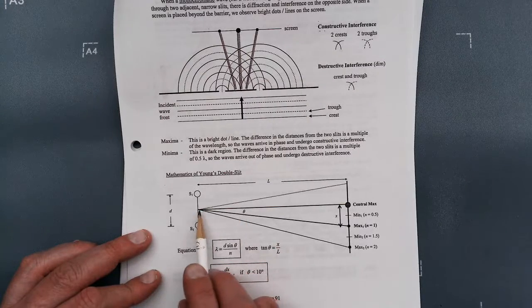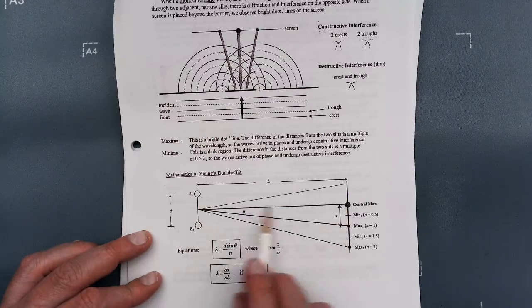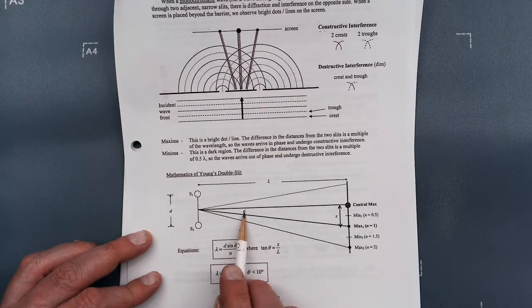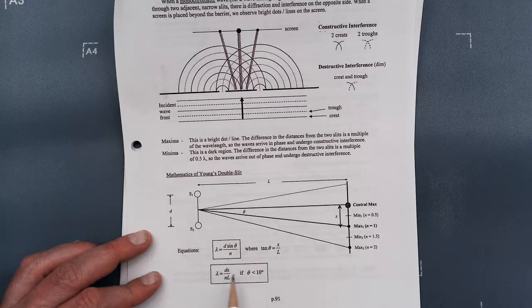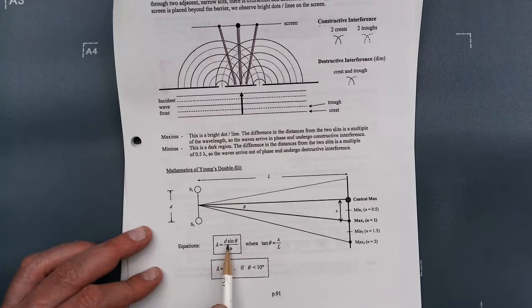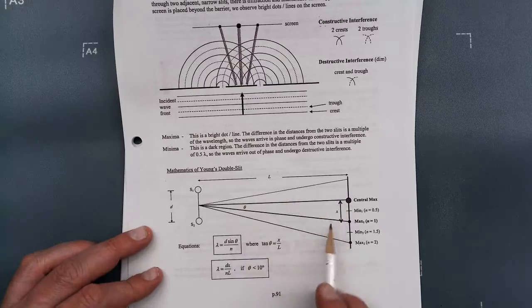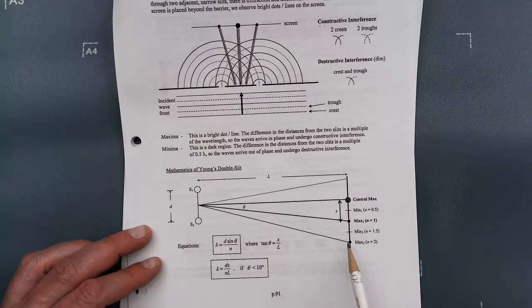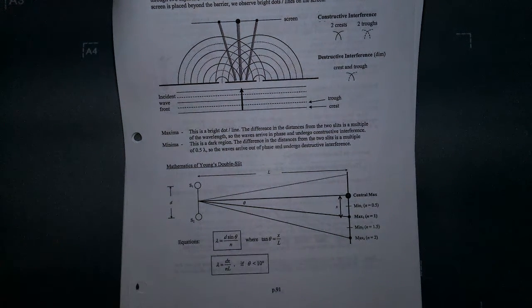The angle of deviation from the line directly between the two sources to the screen, a perpendicular, that angle refers to the maximums or minimums, as the case may be. The equations here: lambda equals d sine theta over n, where tan of theta is x over L because the angle here, x is the opposite side, L is the adjacent side, opposite over adjacent makes tangent. And then, of course, lambda equals dx over nL, where the angle must be less than 10 degrees.